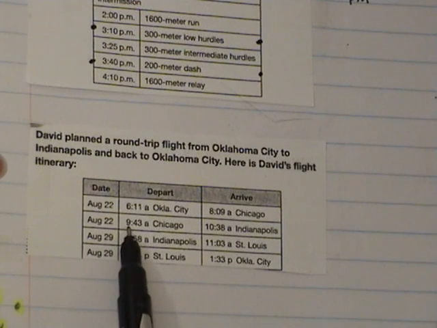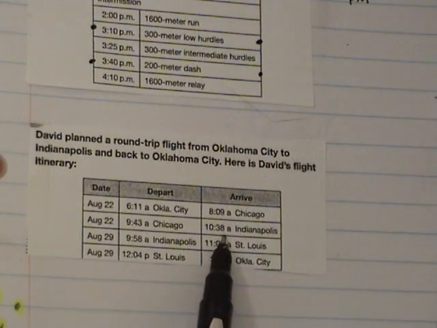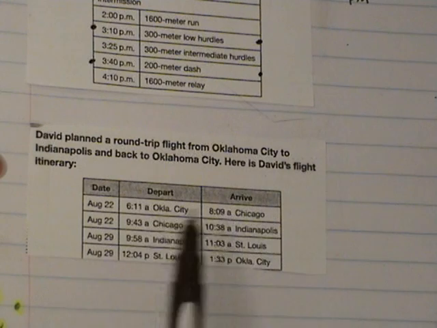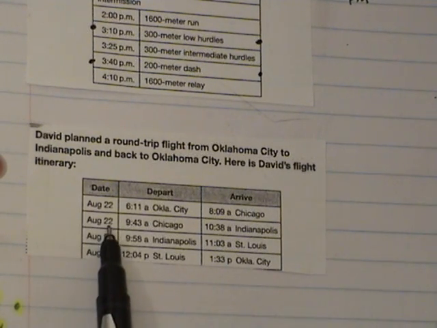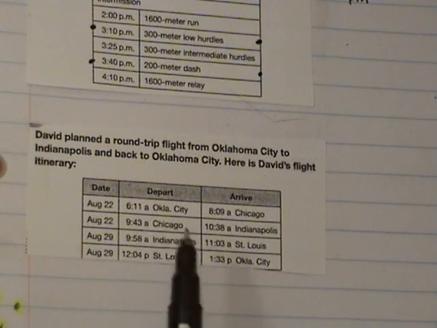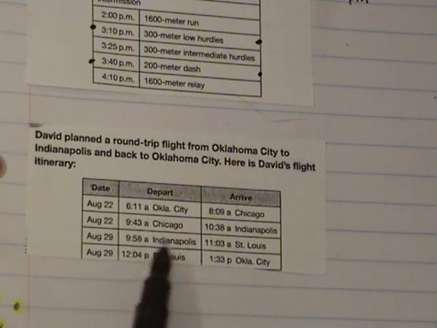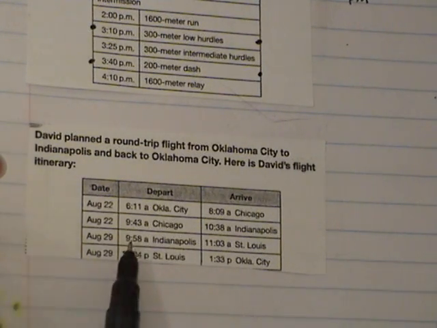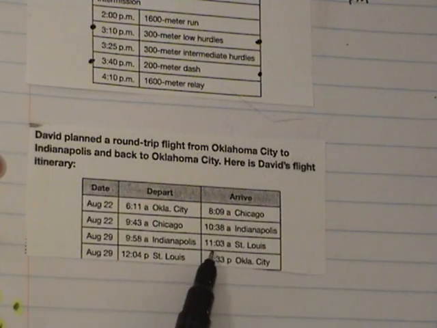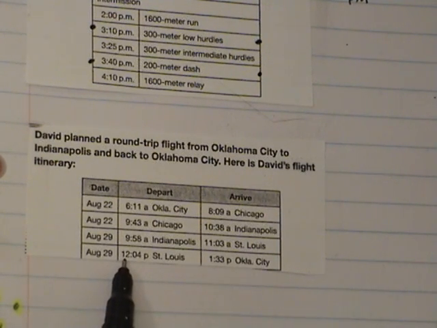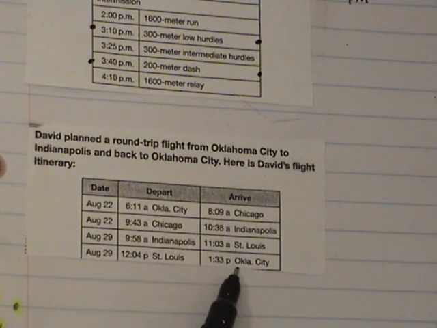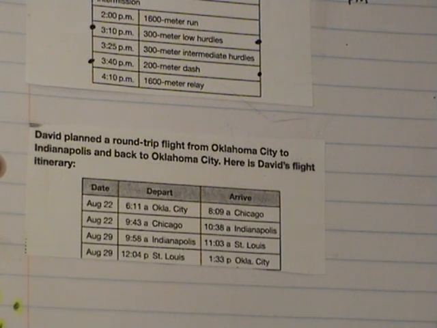His flight leaves at 9:43, and it arrives in Indianapolis at 10:38. Then he leaves Indianapolis 7 days later, from August 22nd to August 29th. He leaves Indianapolis at 9:58 and gets to St. Louis at 11:03. And then he's in St. Louis. He leaves at 12:04. Finally gets back at 1:33. Okay, so this is his flight itinerary.